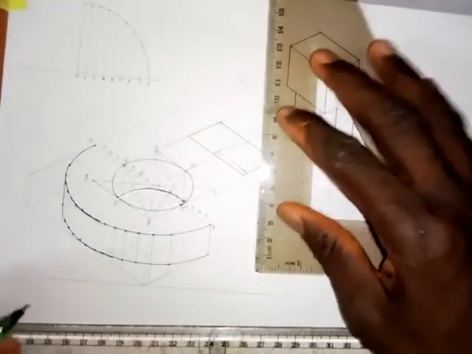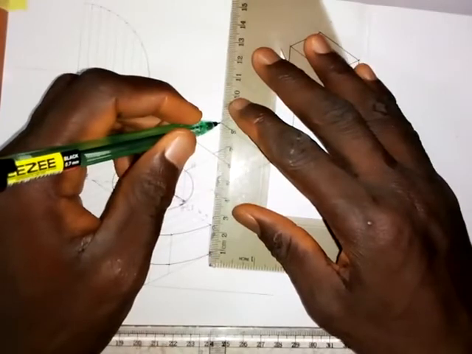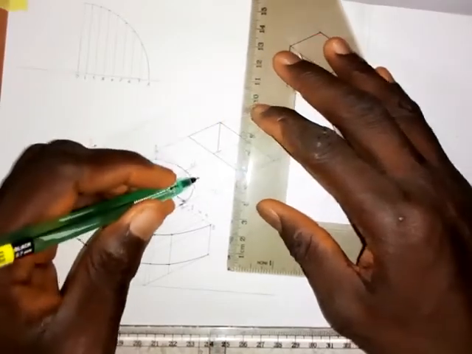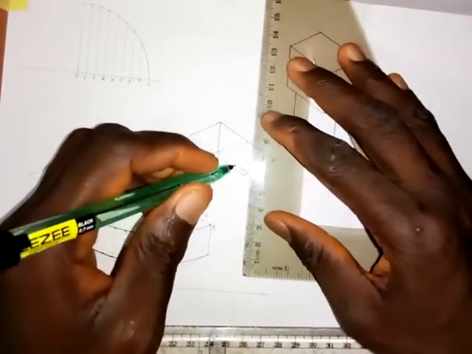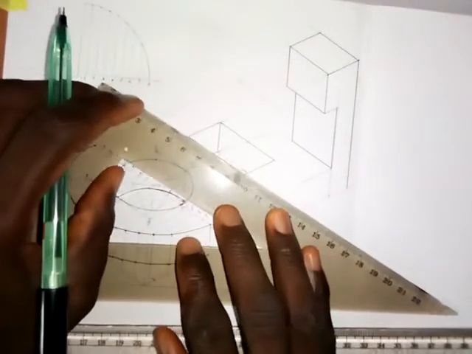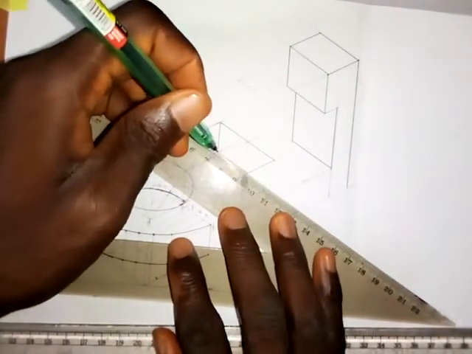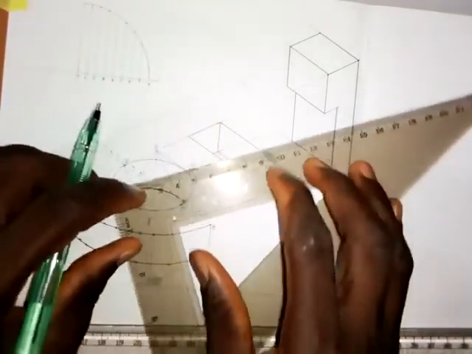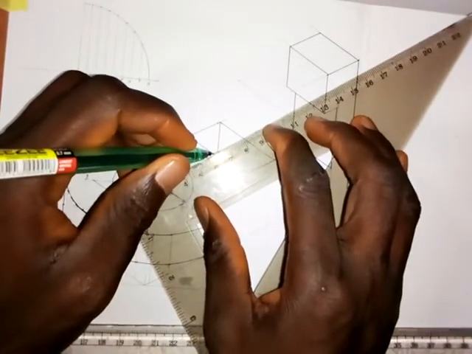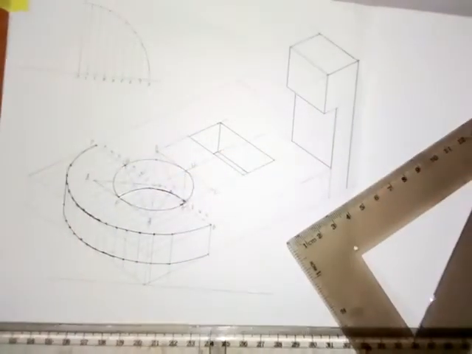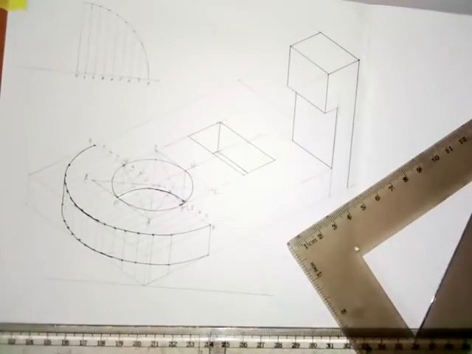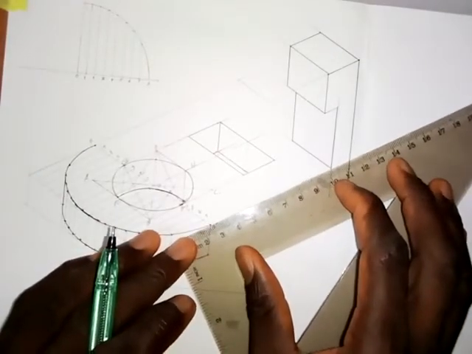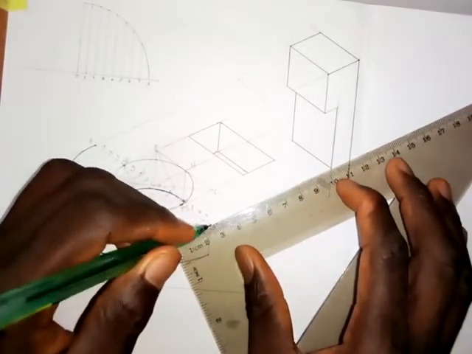So I need to make this thick. Alright, so that's the rectangular hole. The next thing I want to do is take these edges so that the object can come out.